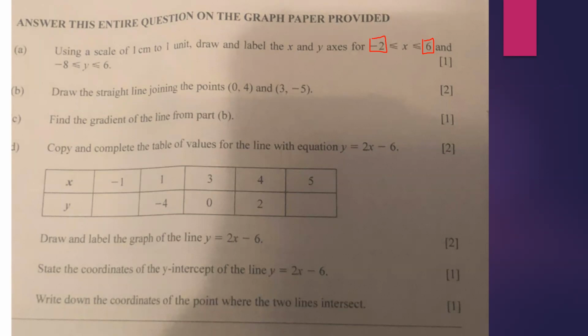Let's say -8 and 6. Mm-hmm. What's the highest value between them two? What's the highest y value we're going up to? 6. 6. What's the lowest? -8. -8.